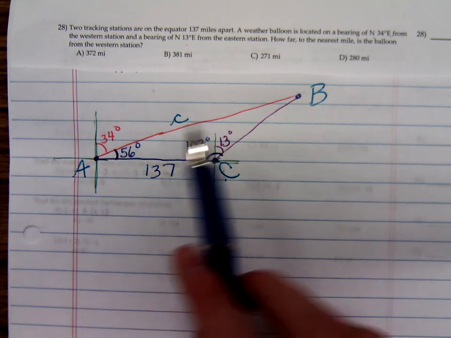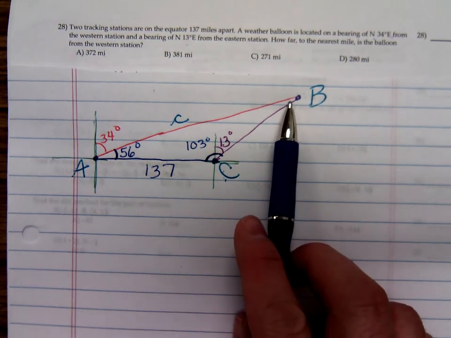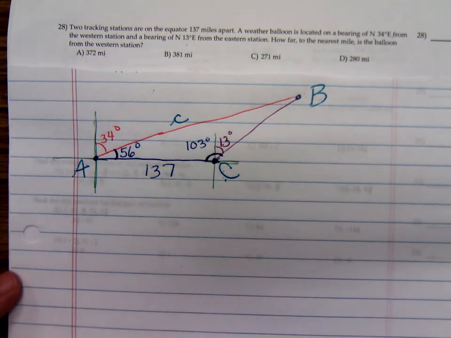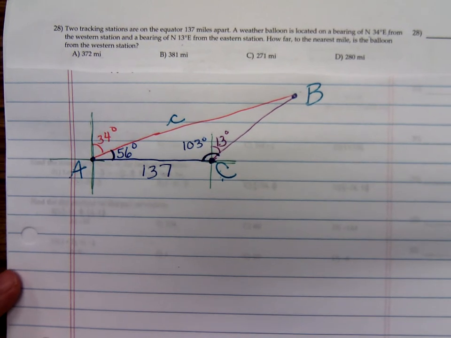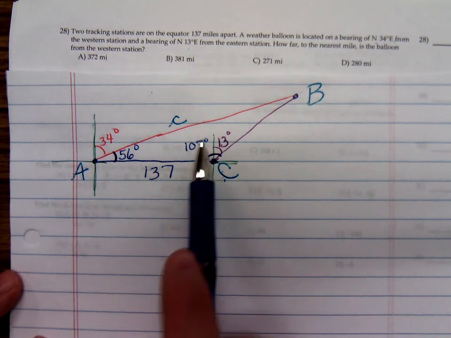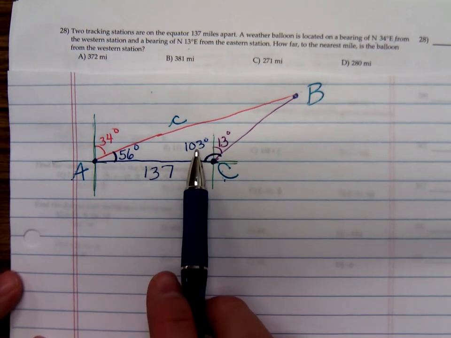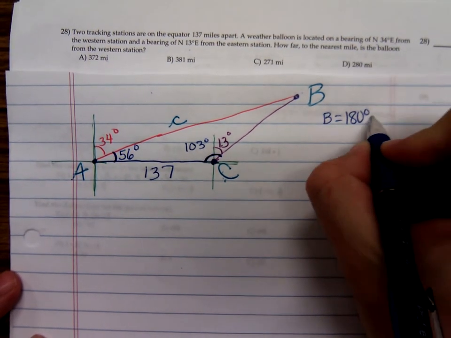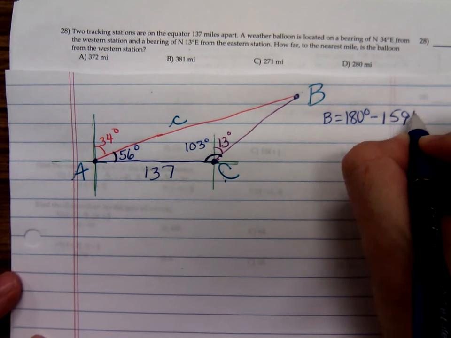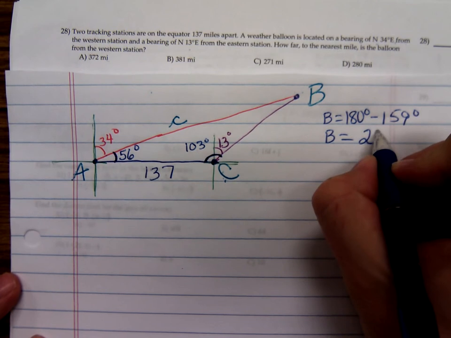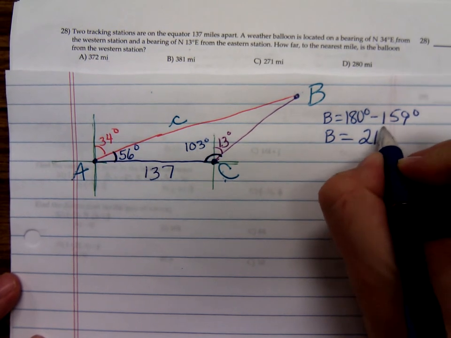Can we find angle B without too much trouble? What would I do to find angle B? Just do some geometry, no trigonometry. Yeah, subtract them from 180. 56 plus 103 is 159. So angle B would be 180 degrees minus 159 degrees. What's angle B equal to? 21 degrees?